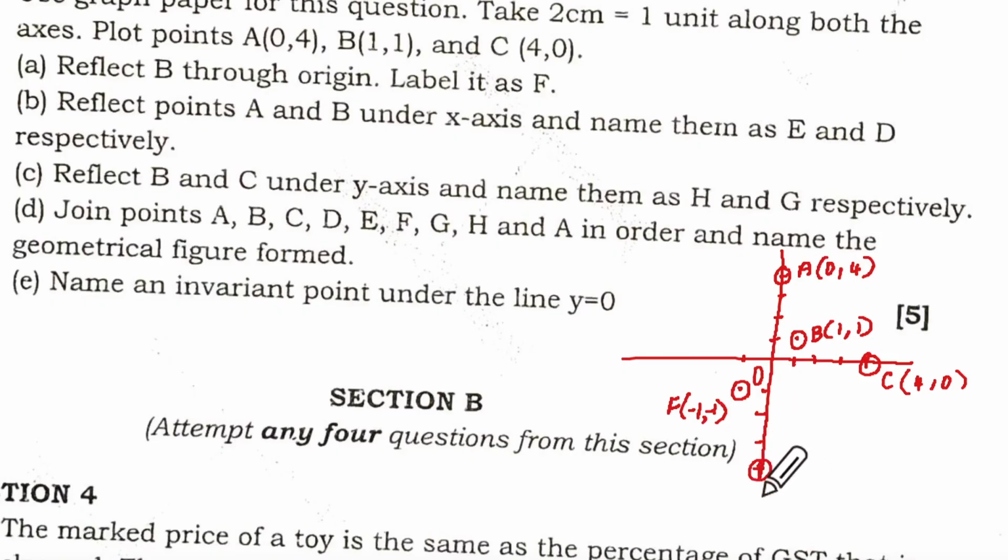So this will be your E. E will be 0, minus 4. And this A and B. Where is B here? In x-axis. So this one. This is your D. D will be 1, minus 1. Okay. Reflect B and C in y-axis.